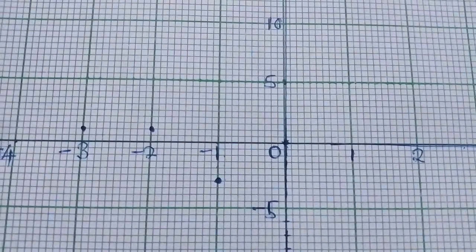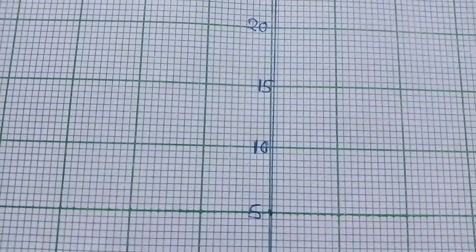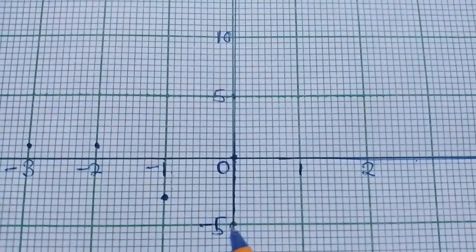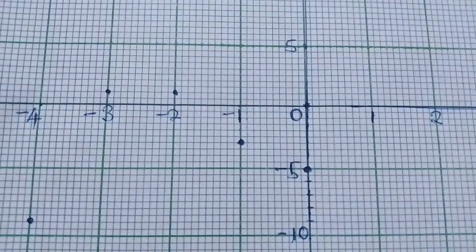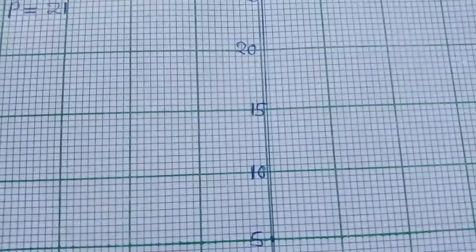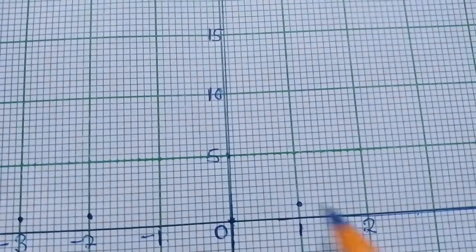Then I move to the next one, which is 0, negative 5. 0 is here. Negative 5 it is here. So 0, negative 5, the coordinate is there. Have you seen the way they are coming up? Hope you are able to see how the shape is being formed. Then 1, 1. It is here. This is where 1, 1 is.